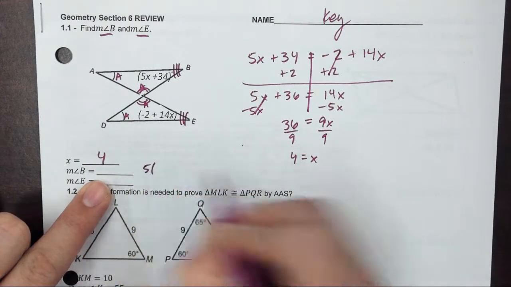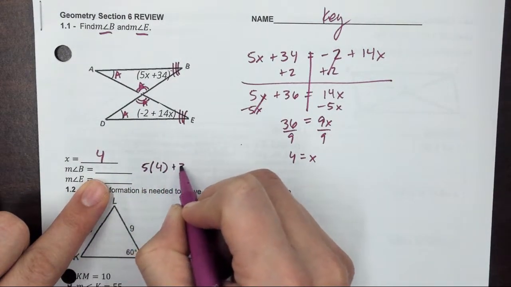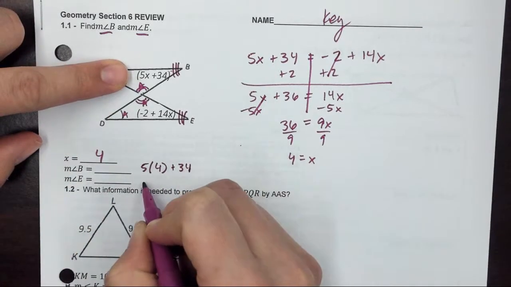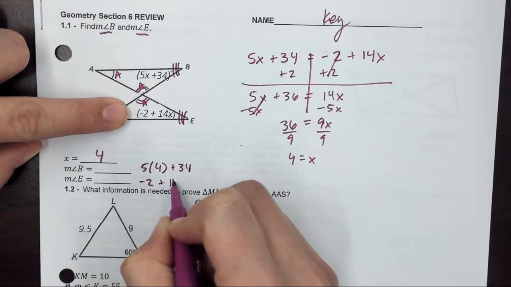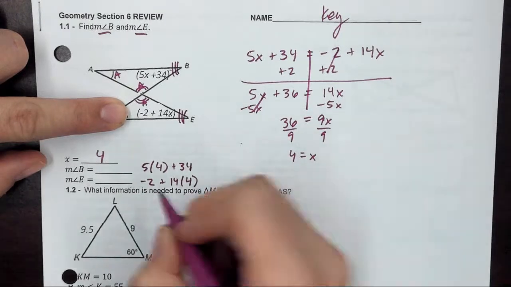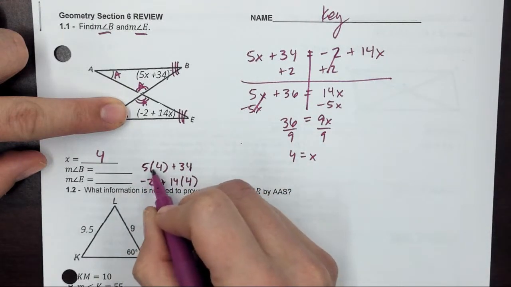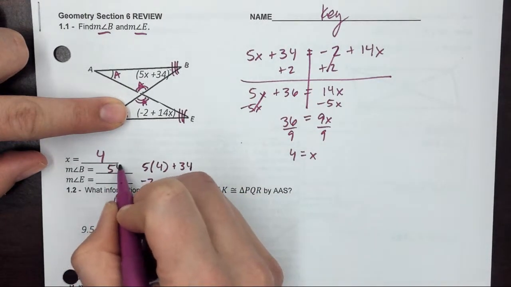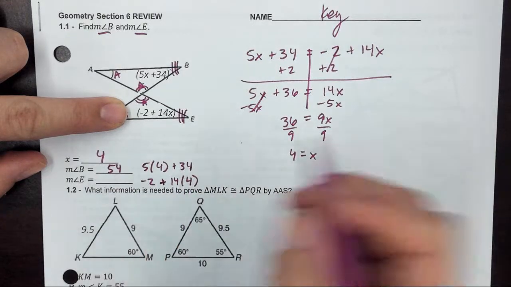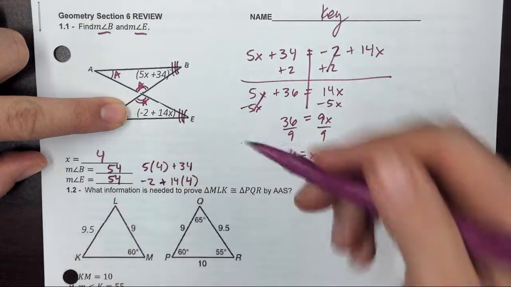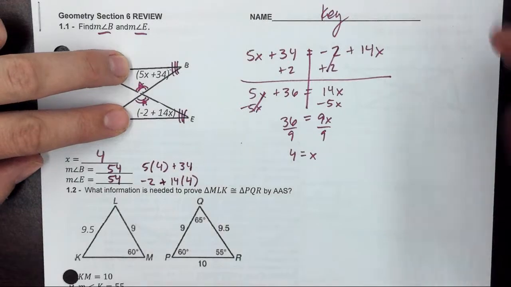So we have 5 times 4 plus 34 for B. And you have negative 2 plus 14 times 4 is E. 5 times 4 is 20 plus 34 is 44. And negative 2 plus 14 times 4 is also 44. They should be the same because they are congruent angles.